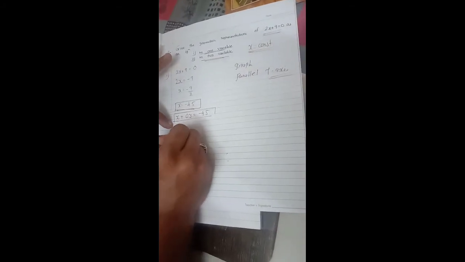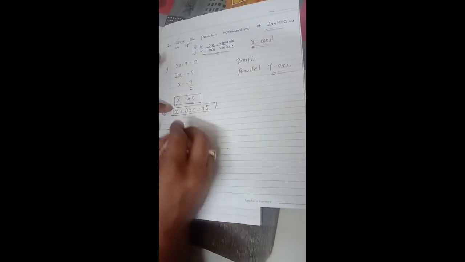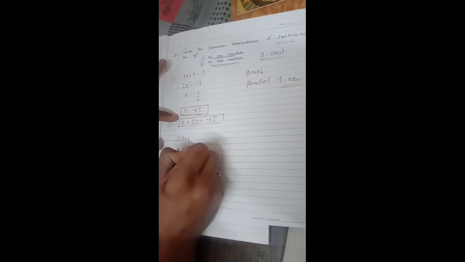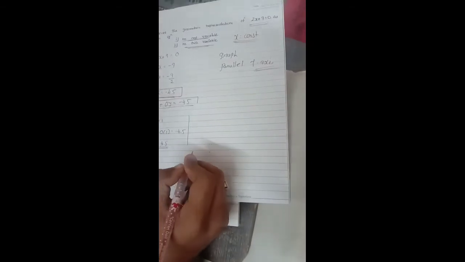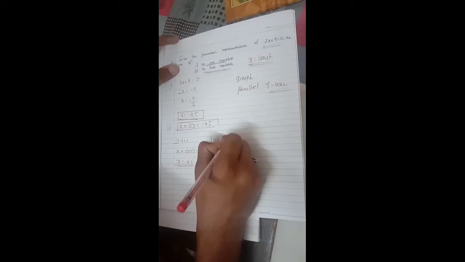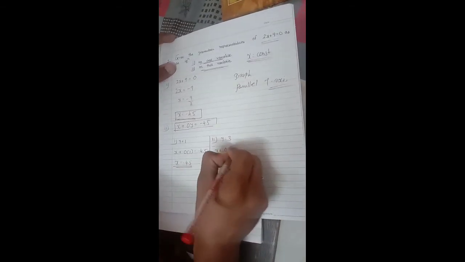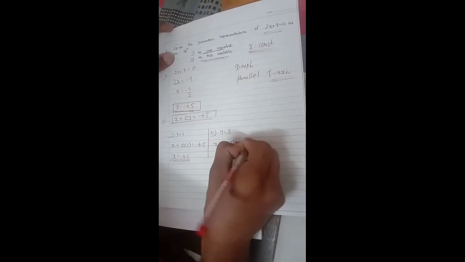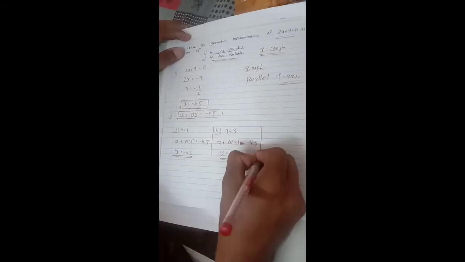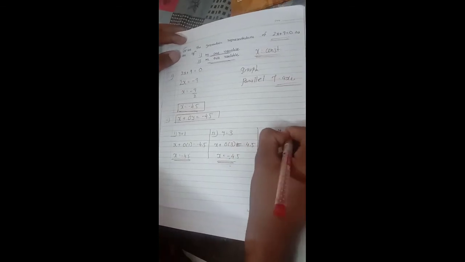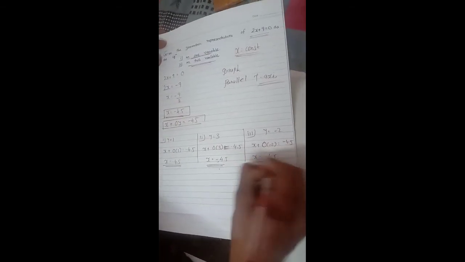So here I put y is equal to some value. y is equal to 1: x plus 0 into 1 is minus 4.5, so x is equal to minus 4.5. For any value of y, you get x is equal to minus 4.5. I take y is equal to 3: 0 into 3 is 0, again x is minus 4.5. Third one, y is equal to minus 2: x plus 0 into minus 2 is minus 4.5, x is again minus 4.5.